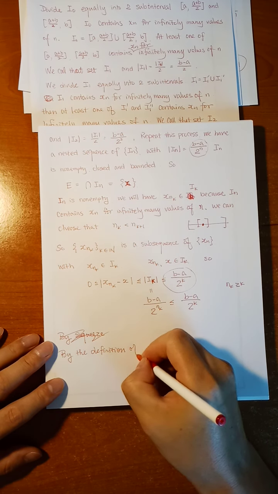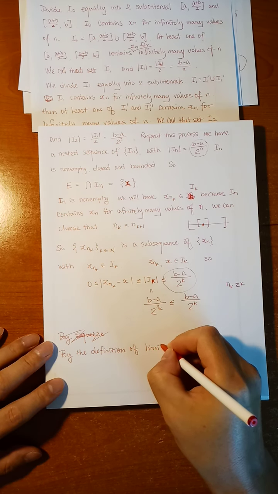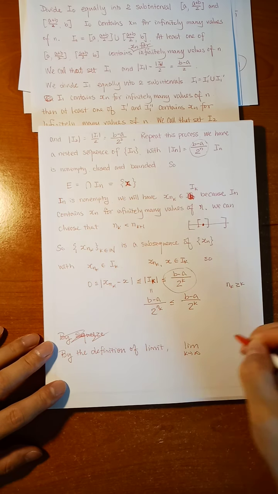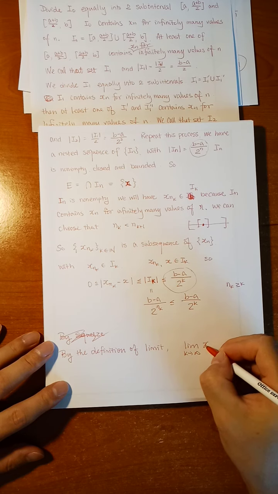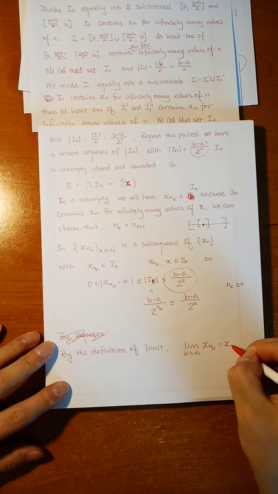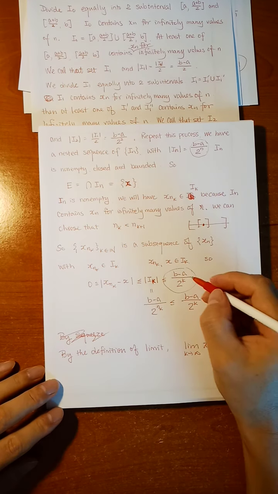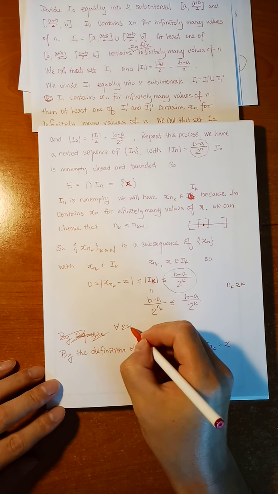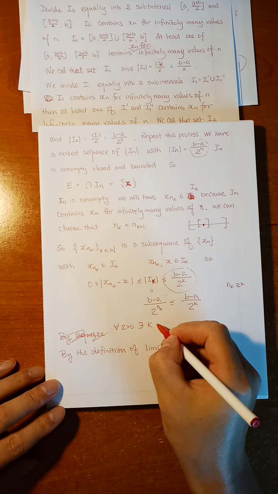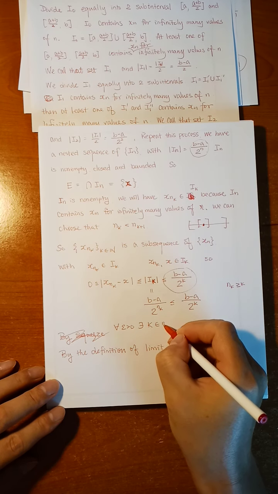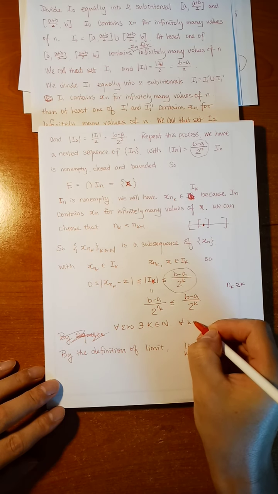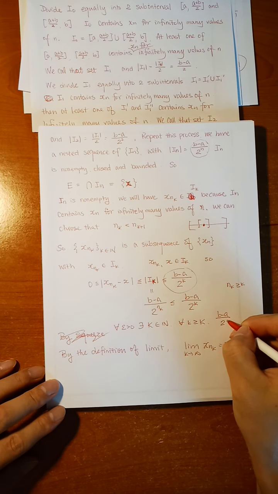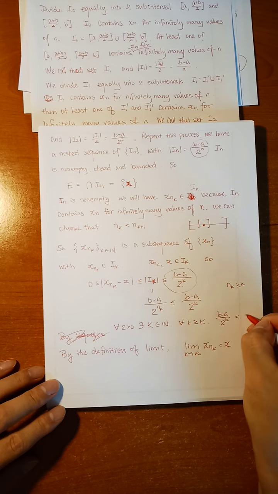By the definition of a limit, when k approaches infinity, x_{n_k} has limit x. How do we get this by definition? For any epsilon greater than 0, there exists a capital K in the natural numbers such that for all k greater than or equal to capital K, you require (b minus a) over 2^k to be less than epsilon.